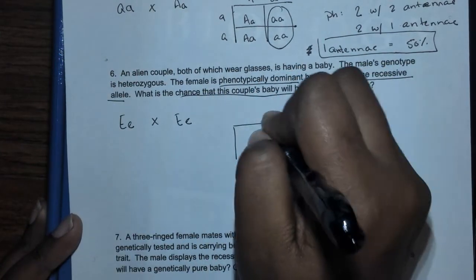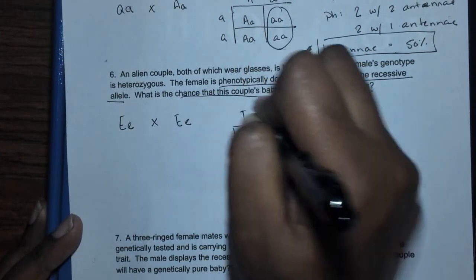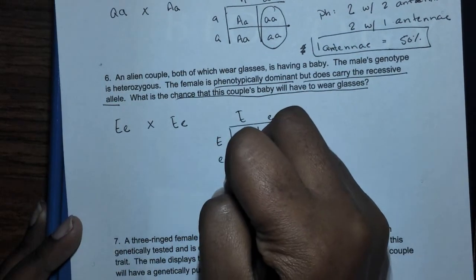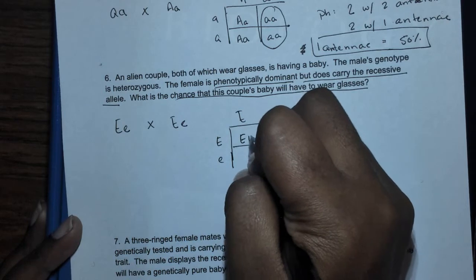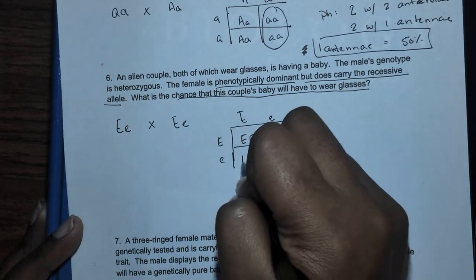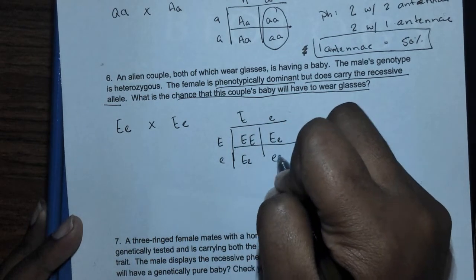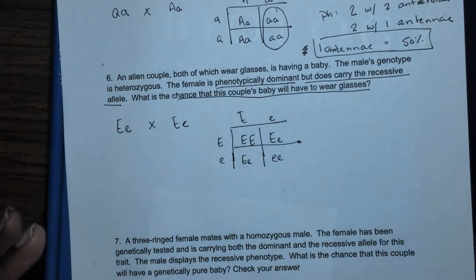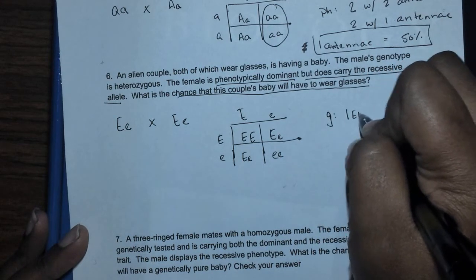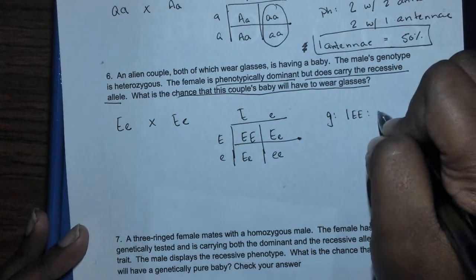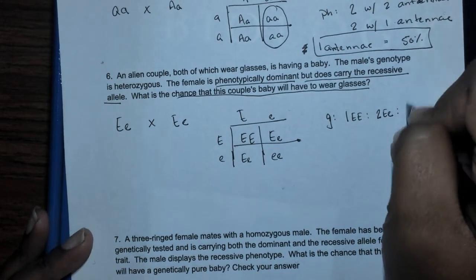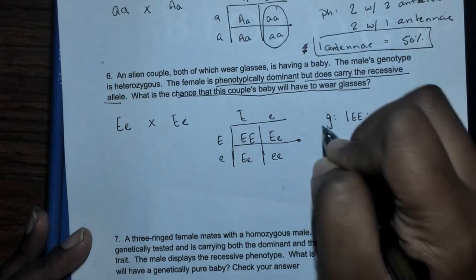So there's my cross. It's a typical heterozygous cross: homozygous dominant, heterozygous, heterozygous, and homozygous recessive. Okay, so my genotype ratio is 1 homozygous dominant, 2 heterozygotes, and 1 homozygous recessive.